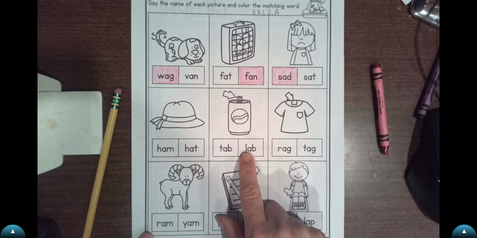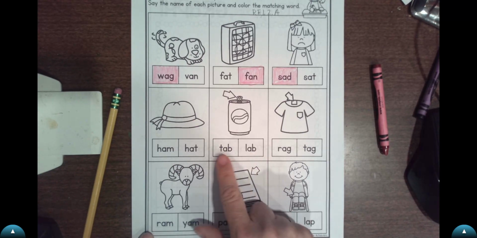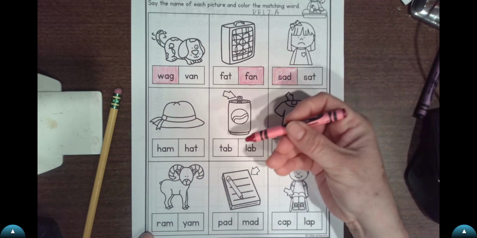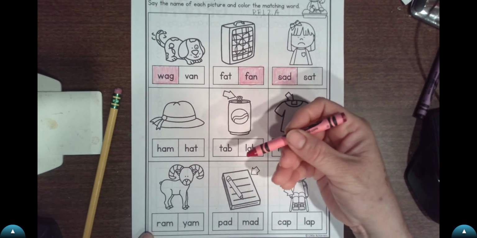Put your finger on it. Ready? Begin. L. A. B. What's the word? Lab. So which one of these two are you going to color? And don't forget, color it in with your crayon or your pencil. Either one.